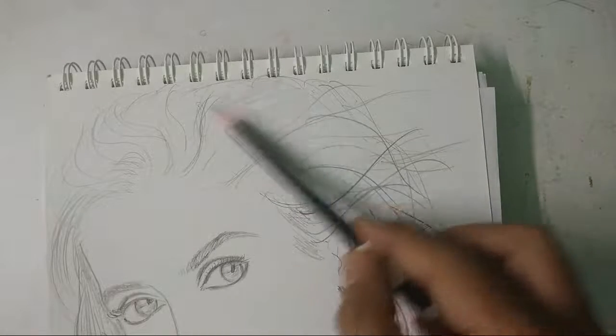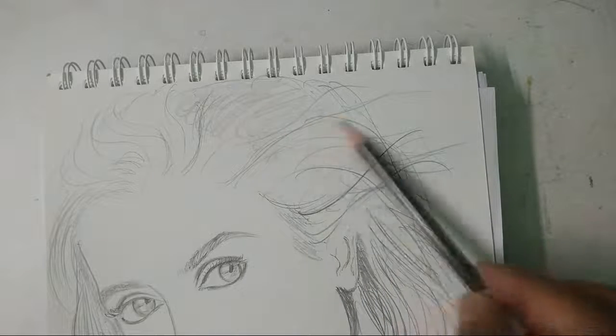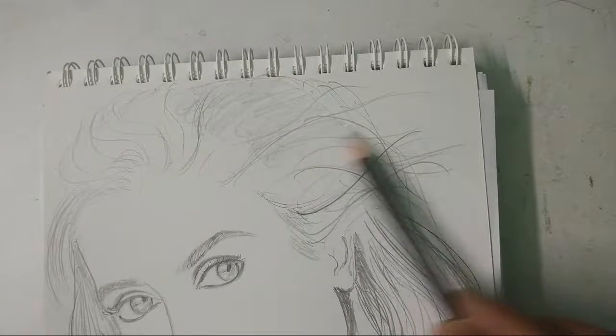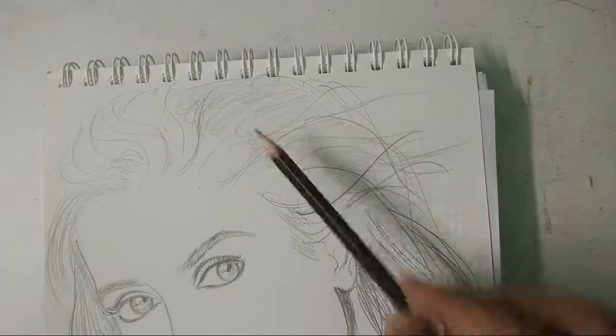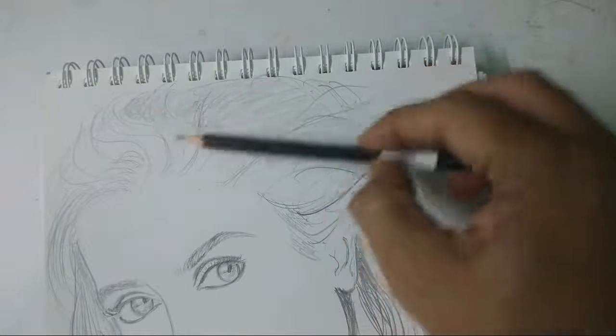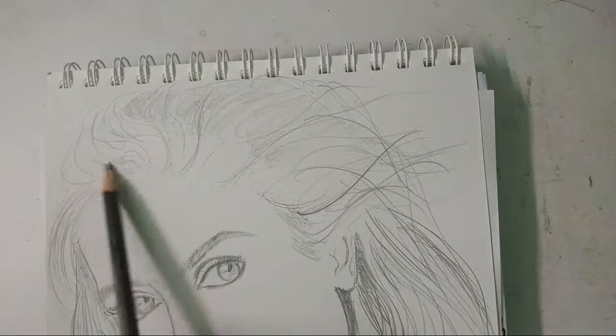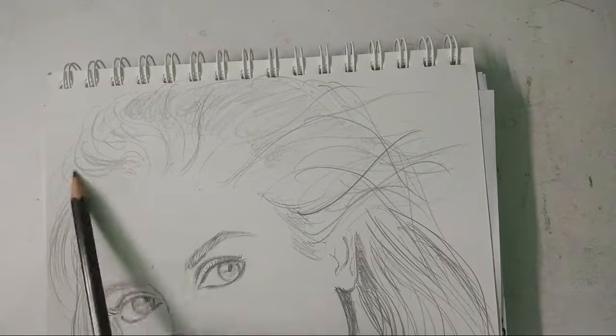Now quickly I will get a texture of the hair to fill the space. So move the pencil according to the shape of the hair. Wherever you are shading, it will go according to the shape and angle of the hair.